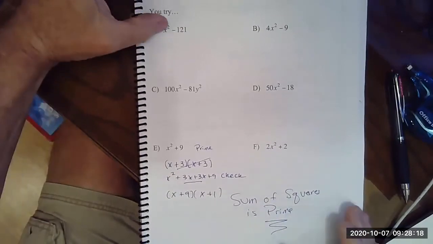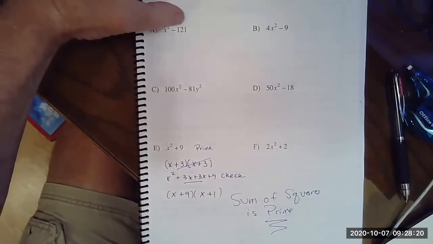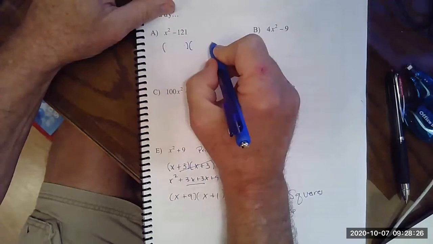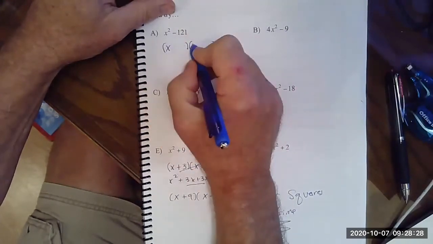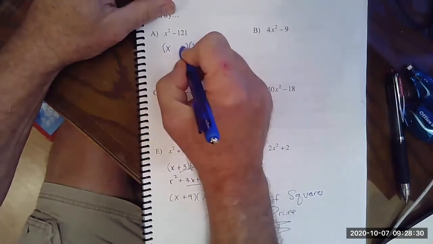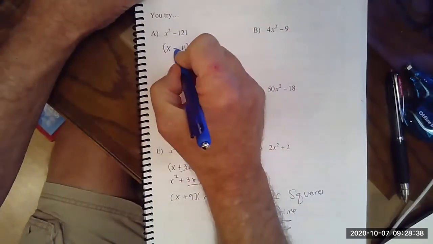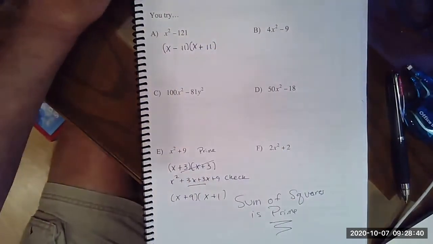Now, if I go back to A, that's the difference. And 121 is a perfect square. It's 11 times 11. And no GCF. So they look identically the same. They're just opposite signs. And it doesn't matter where you put the negative and which one's the positive. So negative here, positive there, and then you're finished.